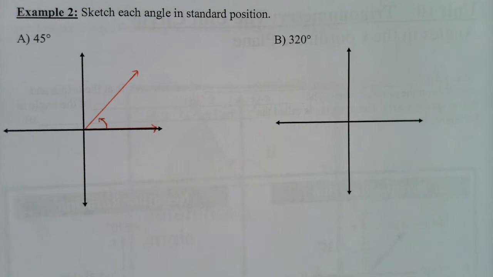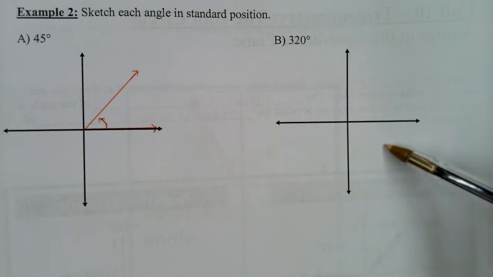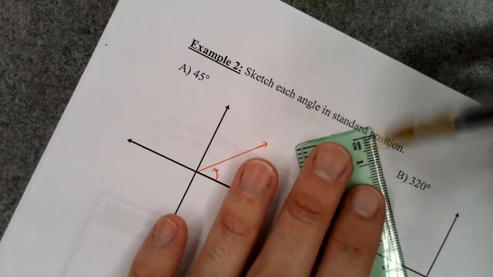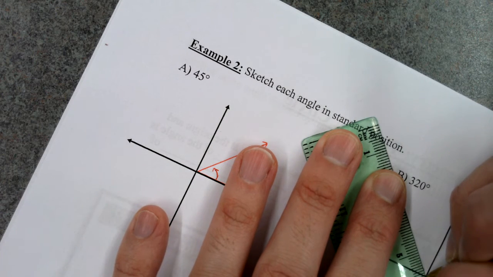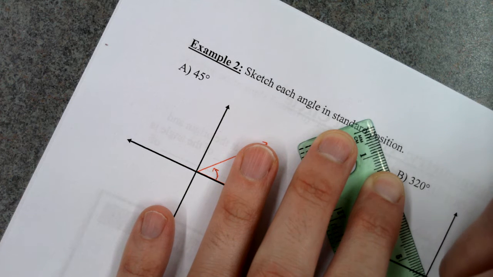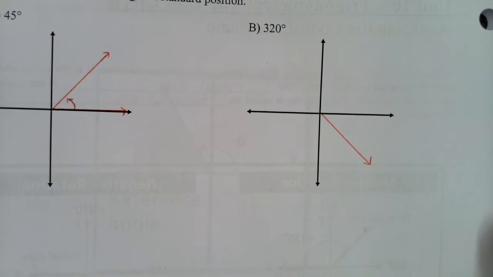Maybe like a little more than halfway, but it's definitely in this quadrant down here. Okay, you should know that. Definitely in this quadrant right here. A little more than halfway. So I'm going to sketch it like this. I think this is going to look good. Again, it's just a sketch. It's not perfect. I'd say that's close enough.